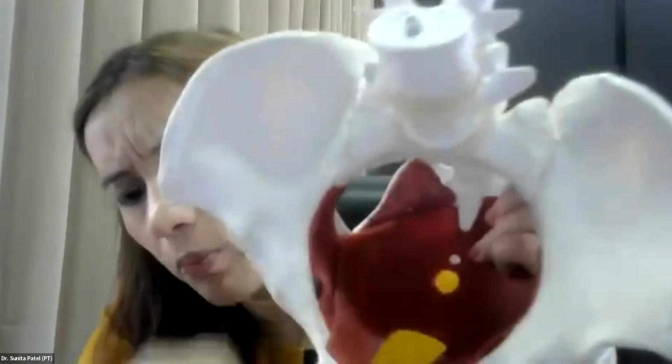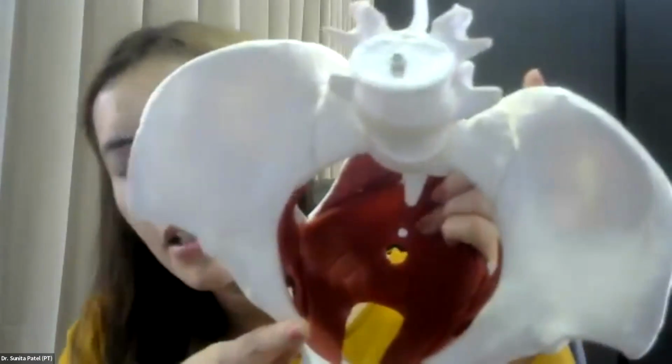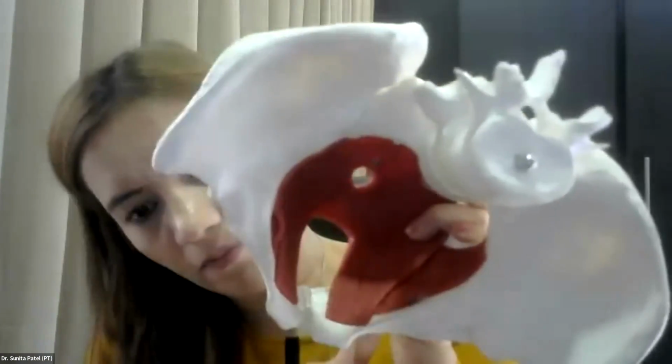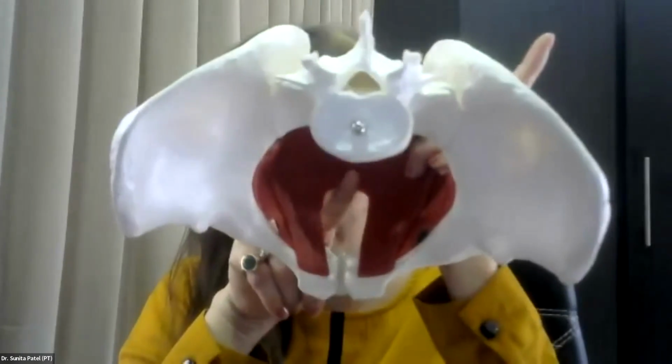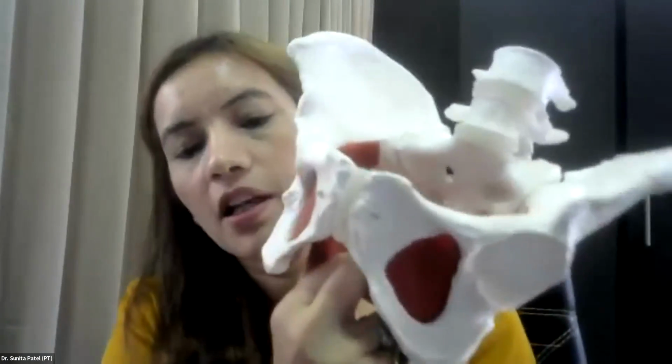So these are the openings. This particular anterior part, we also name it the hiatus. Okay, urogenital hiatus. This one all the way like this, and urethra and vagina. Or let me just turn like this.